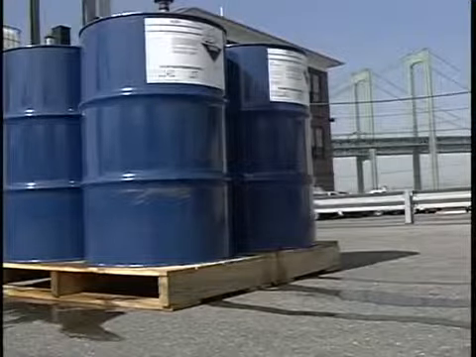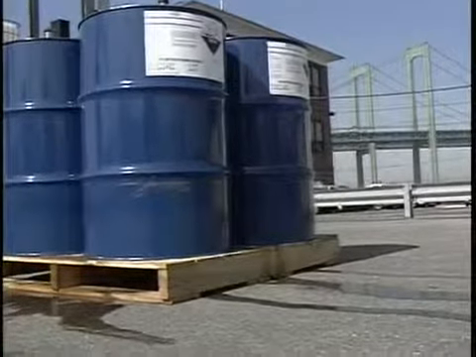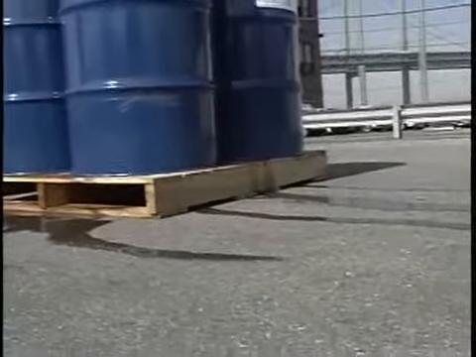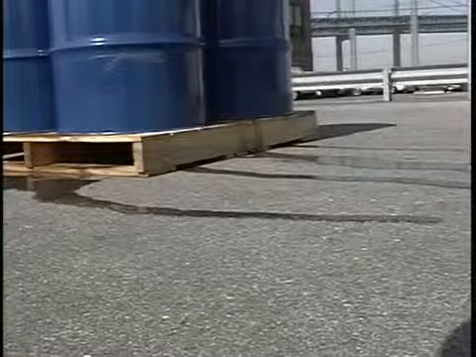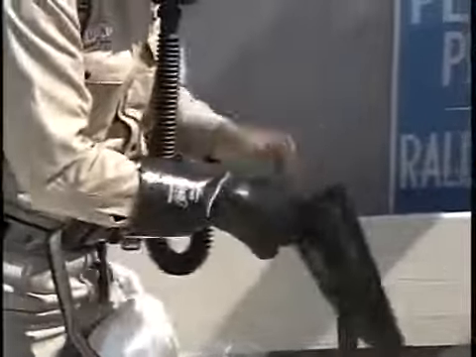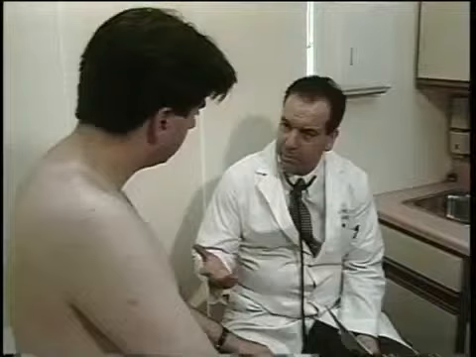This describes the material's appearance, its physical form, color, and odor, to help identify the material if it escapes from its container. The emergency overview also lists the hazards that demand immediate attention in an emergency, with warnings such as harmful if inhaled or swallowed.